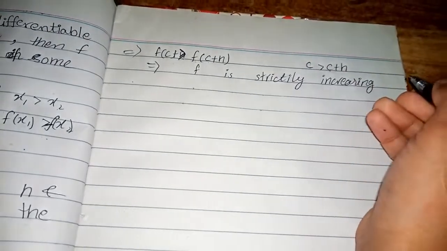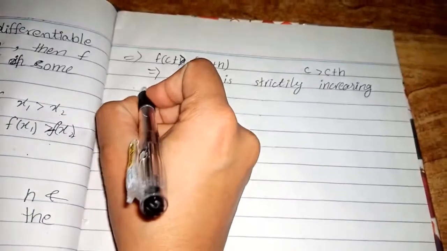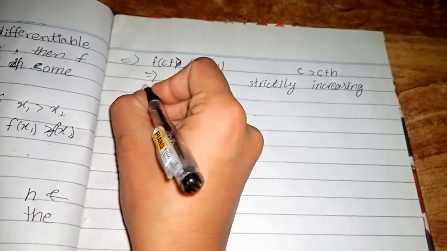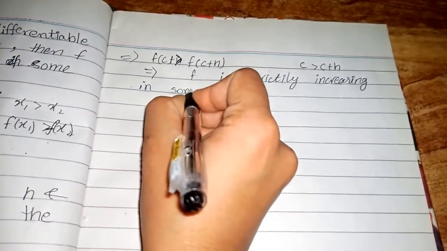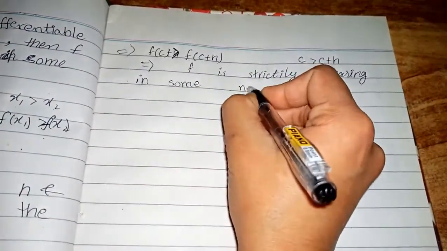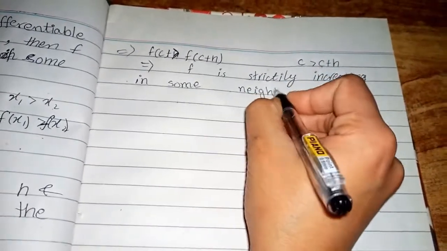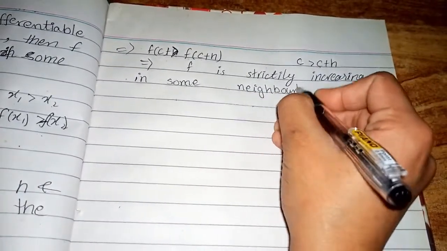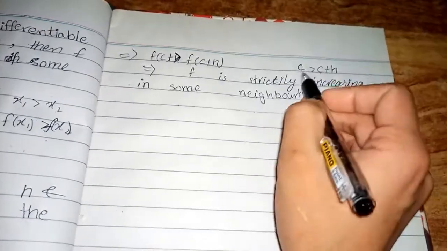So f is strictly increasing in some neighborhood of c. By neighborhood we mean the closing numbers, so we check in the closing numbers of c.